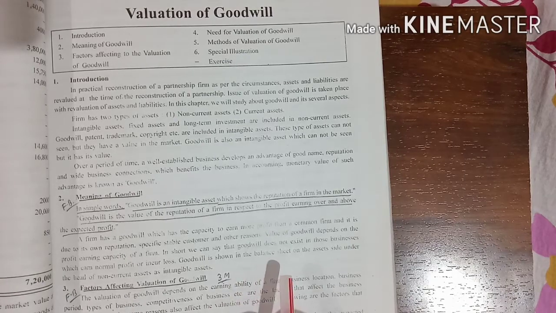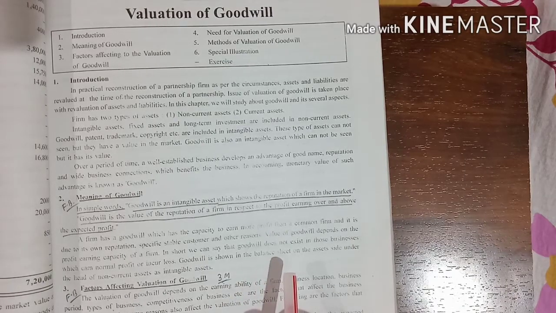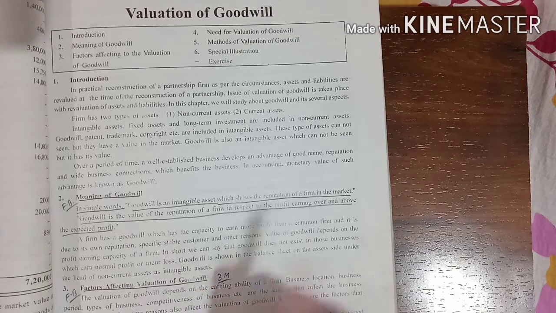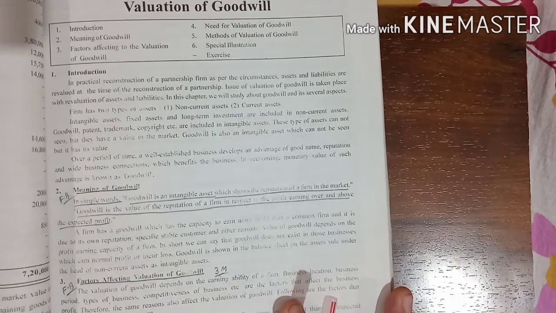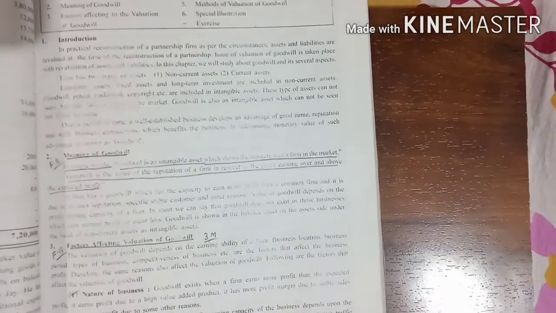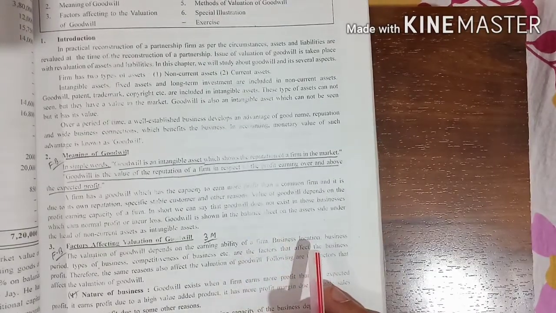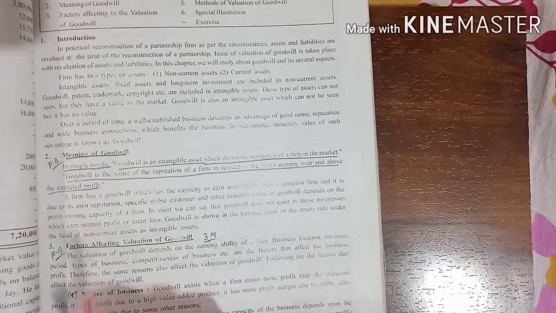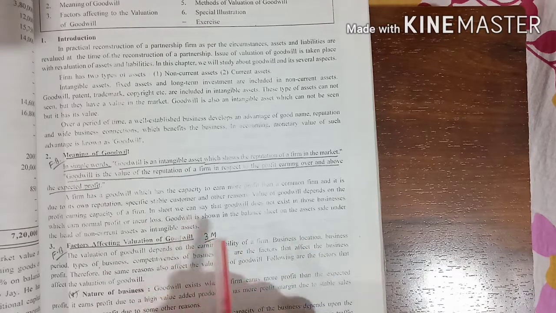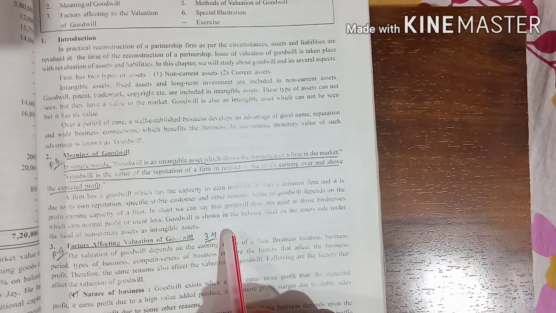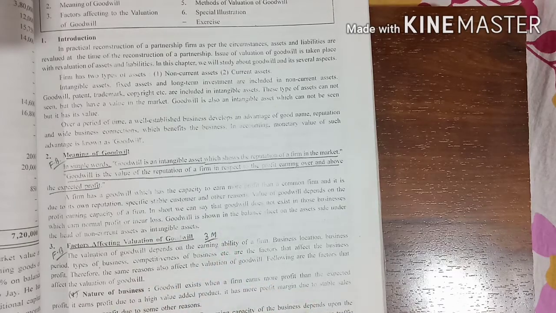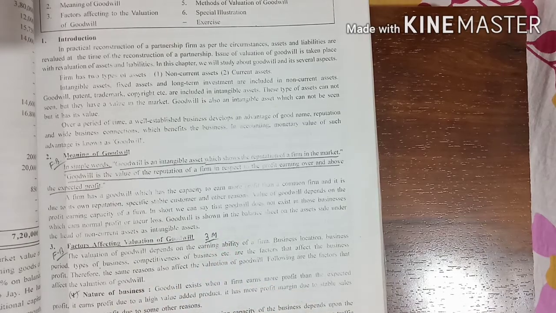When you purchase assets like land, machinery, or building, you write the amount against them, and you know this is the actual amount of the land, building, or furniture. But when you wrote goodwill, suppose 40,000 or 50,000, you knew that you did not buy the goodwill, so how did you calculate the amount?